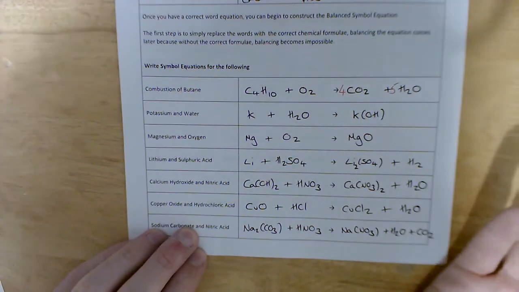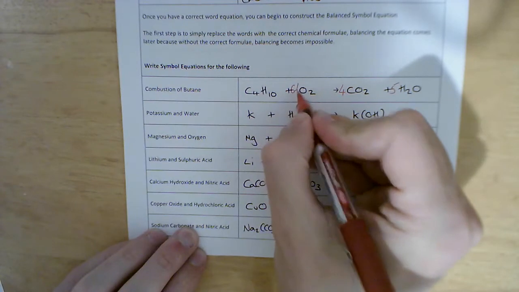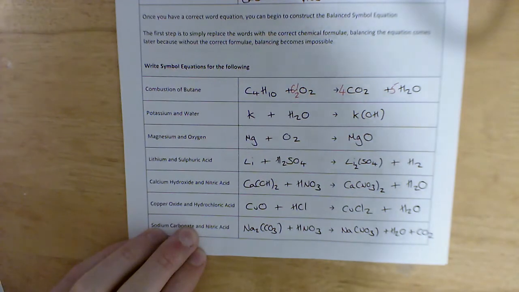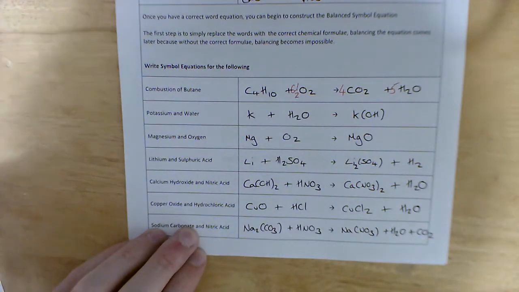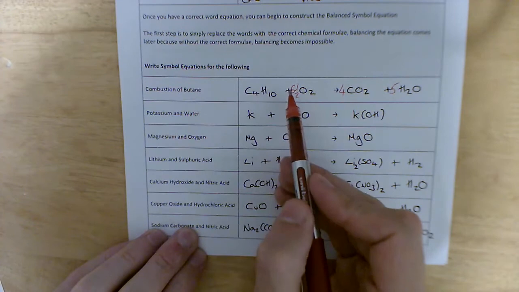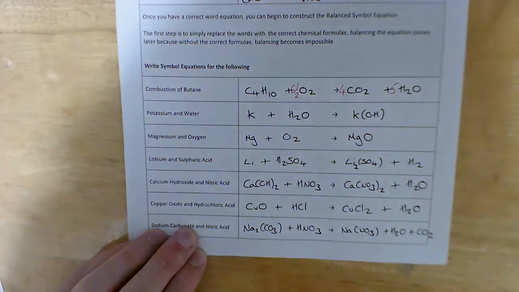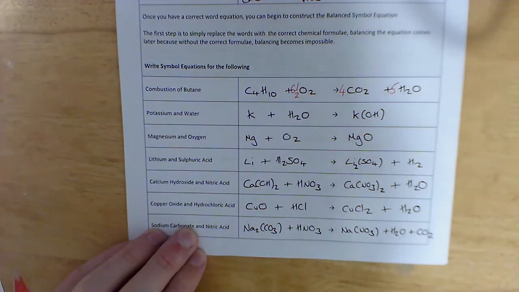Now, unfortunately, we've got ourselves an odd number, but we can simply just put 6.5 O2. Now, obviously you can't have half an oxygen molecule, but this is just a ratio, okay? So if you're unhappy with the 6.5, then just double all of them. So it would become 2, 13, 8, 10, and then you've got whole numbers. It's just a ratio, okay? So don't get hung up on the fact that it's half an oxygen.